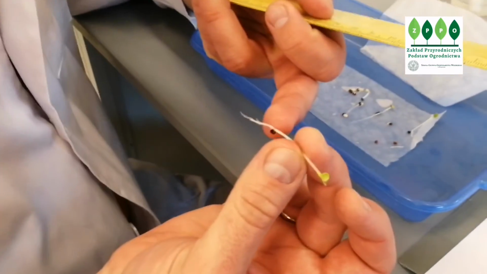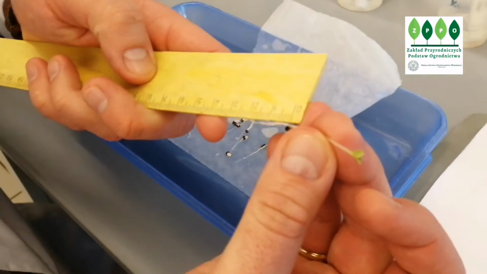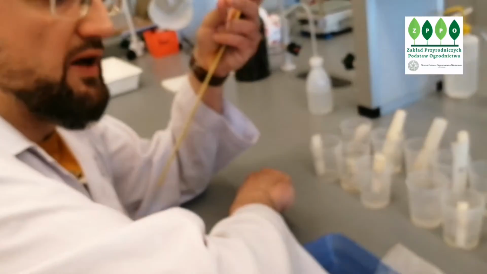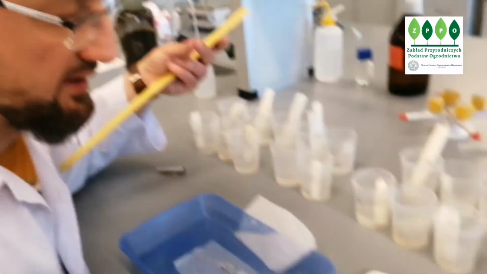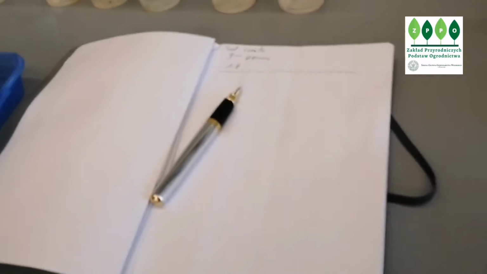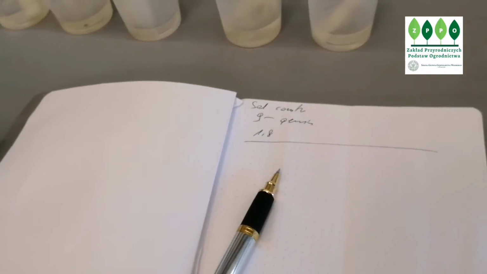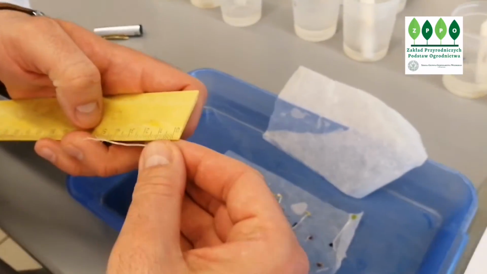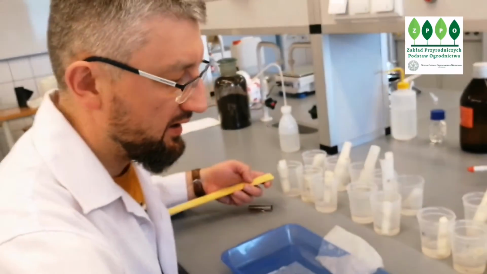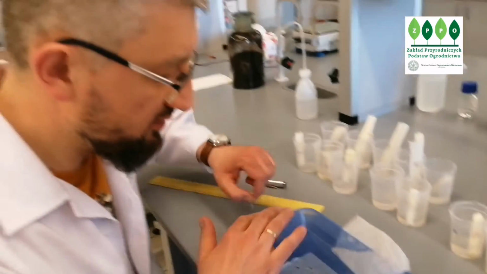Root starts more or less here, where the seed is. I just take a simple measure. We will place results in millimeters, and also the above ground part, and it's also done. And similar measurements we will do for all.